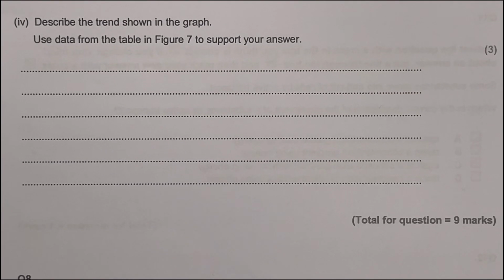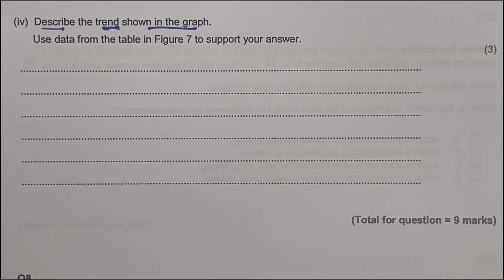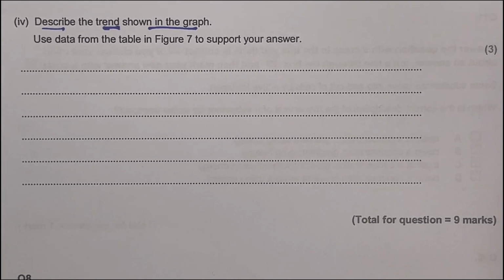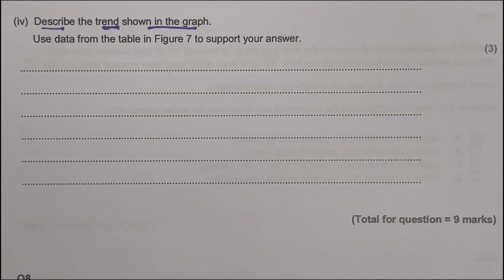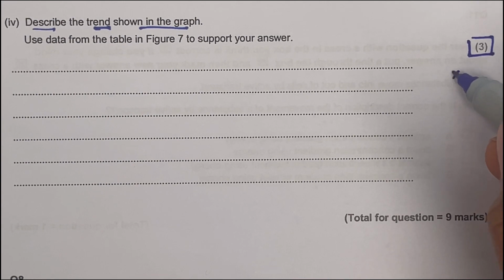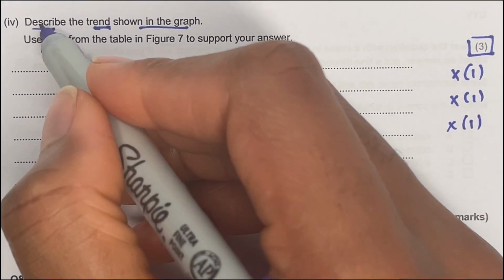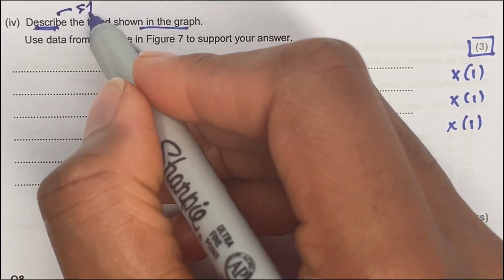Describe the trend shown in the graph. Use data from the table in figure 7 to support your answer. Step 1, this question is 3 marks. I need to give 3 points for 1 mark each. And it says describe, so I need to state facts.